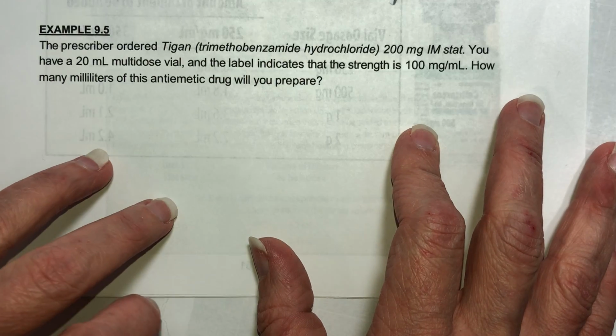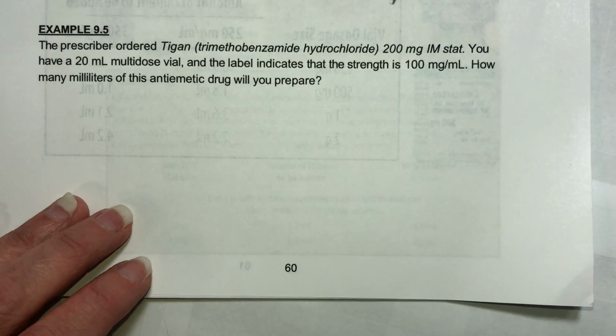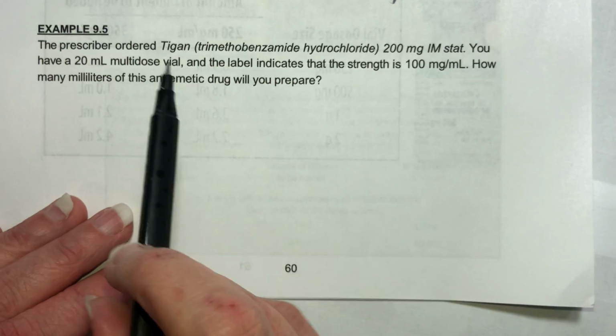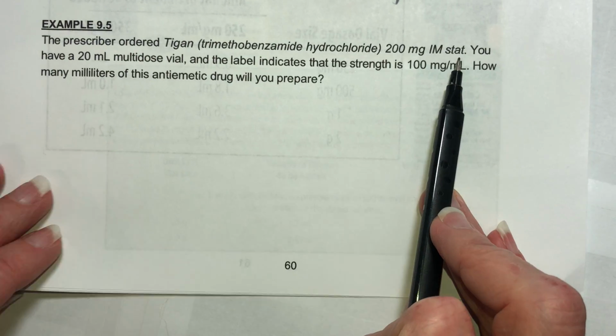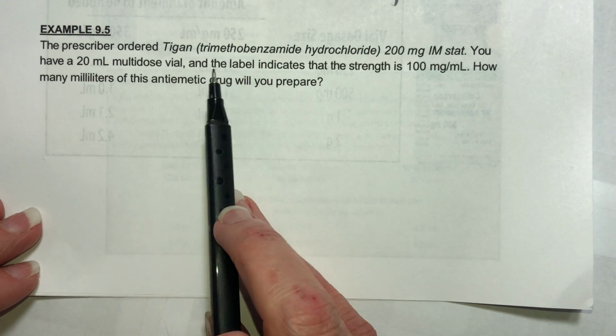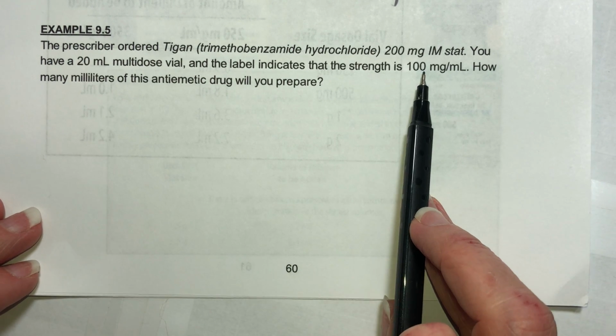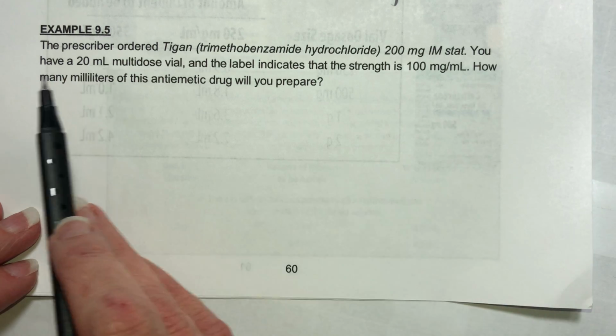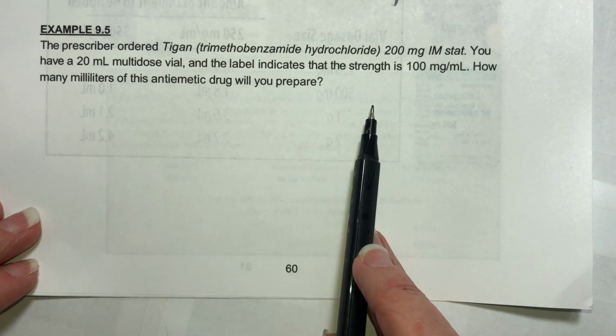This is Chapter 9, Part 2. The prescriber ordered a drug, 200 milligrams stat. You have a 20 milliliter multi-dose vial, and the label indicates that the strength is 100 milligrams per milliliter. How many milliliters will you prepare?